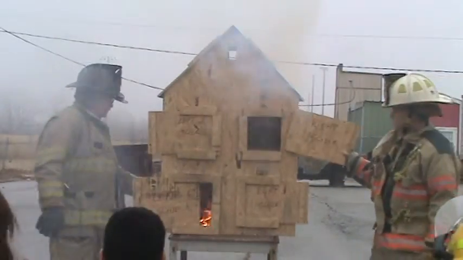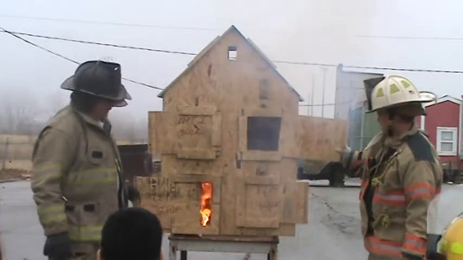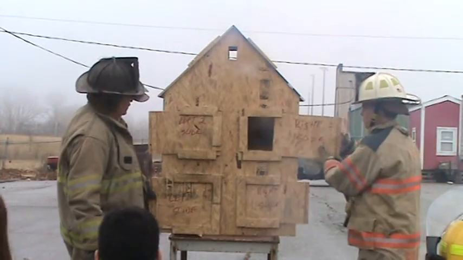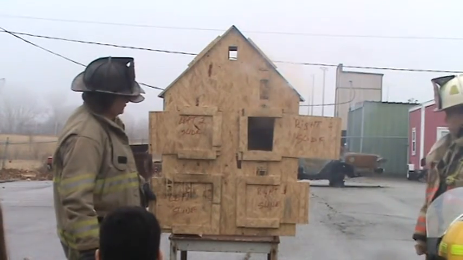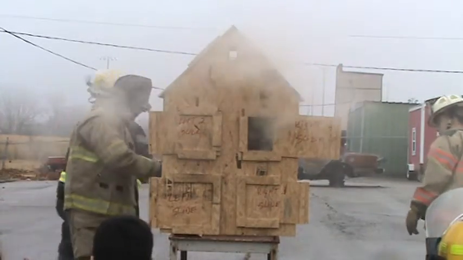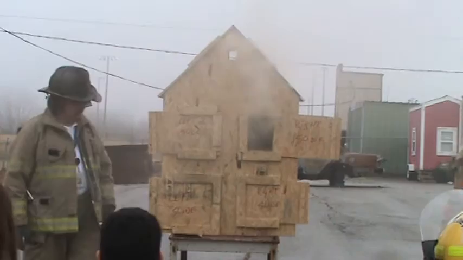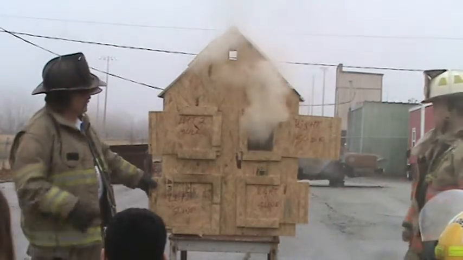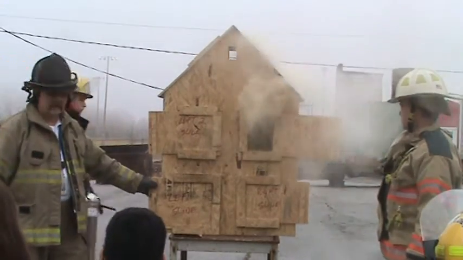See what just happened? Look at how nasty that smoke is, guys, coming out of that top.